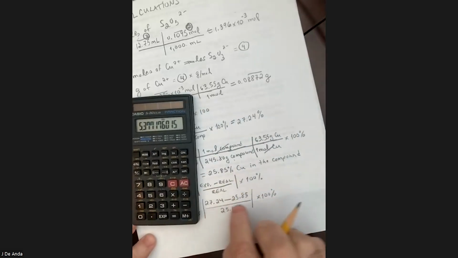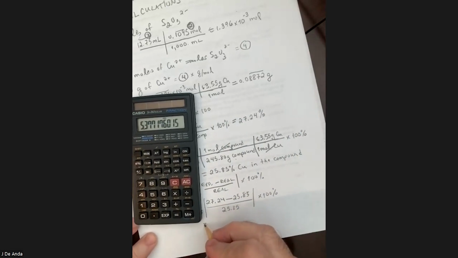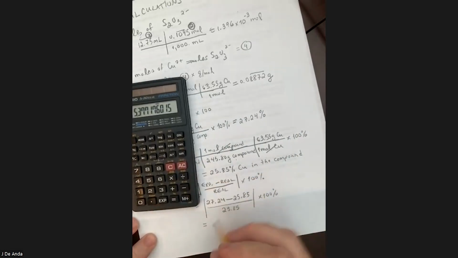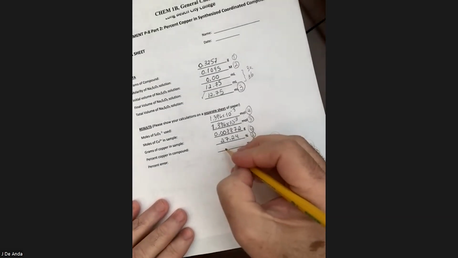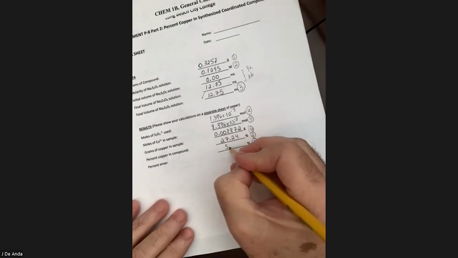This number here, I don't know if you recall, was only good to about 3 sig figs. So we're going to say that this number is going to be 5.38%. And that is the value we're going to bring back to our data sheet. And there we go. This is now 5.38%.